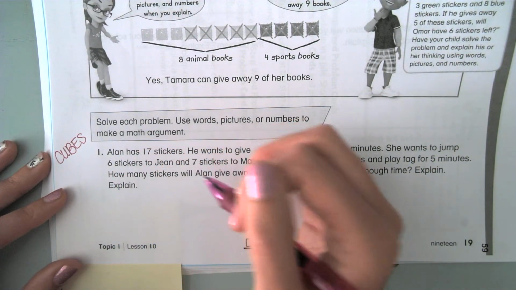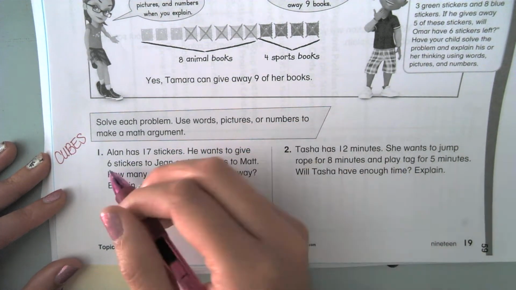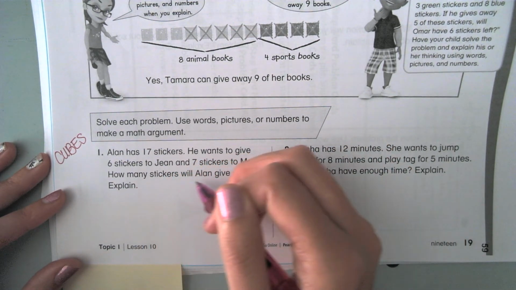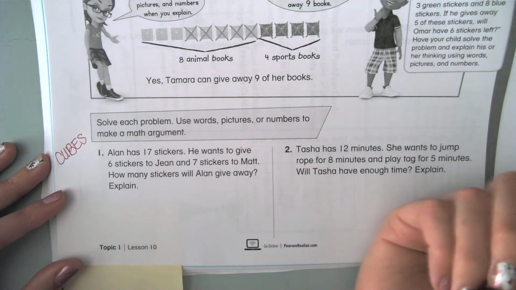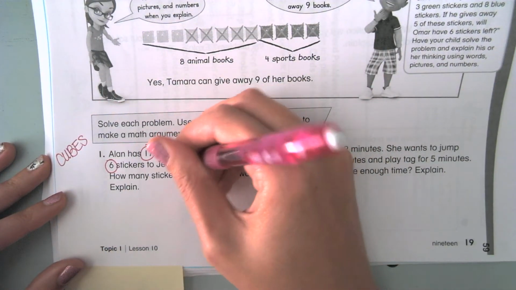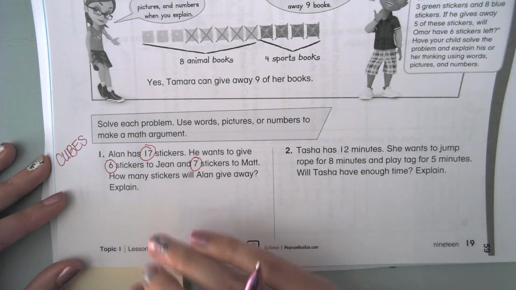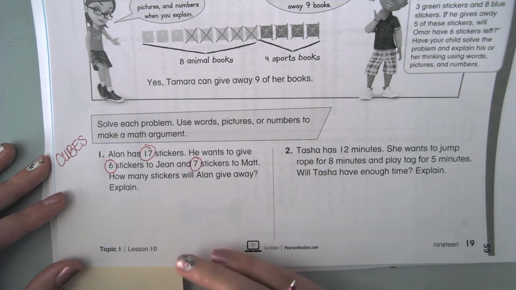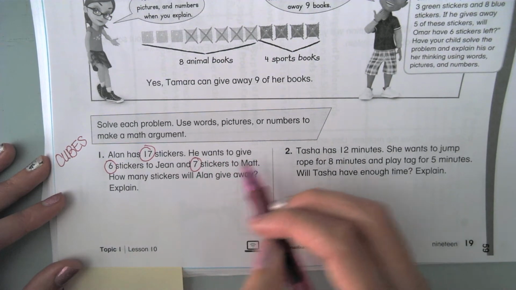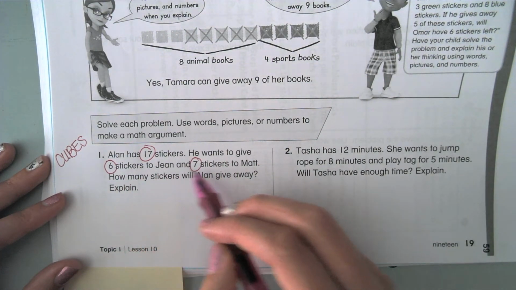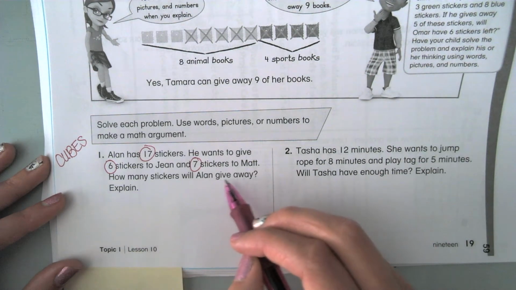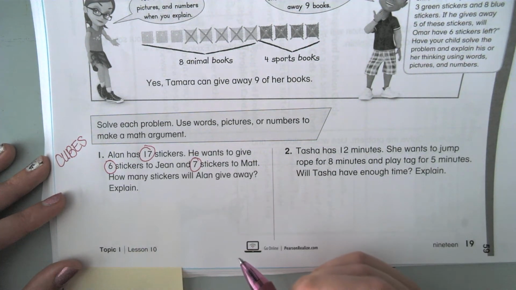Alan has 17 stickers. He wants to give 6 stickers to Jean and 7 stickers to Matt. How many stickers will Alan give away? Explain. So first, I'm going to circle my numbers, remembering that I really want to only focus on the first part of the problem. Alan has 17 stickers. He wants to give 6 stickers to Jean and 7 stickers to Matt. How many stickers will Alan give away?